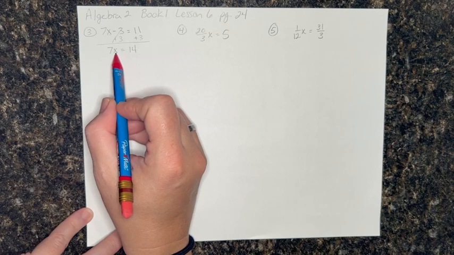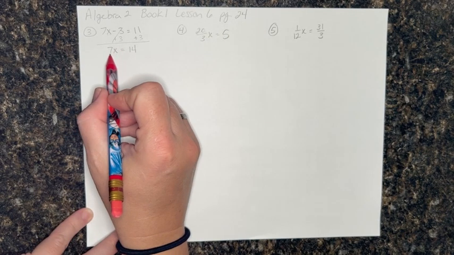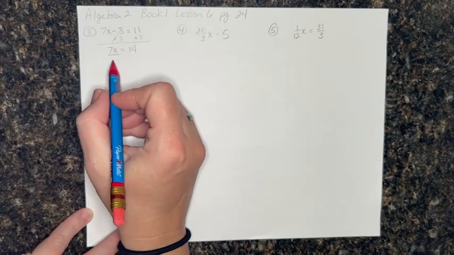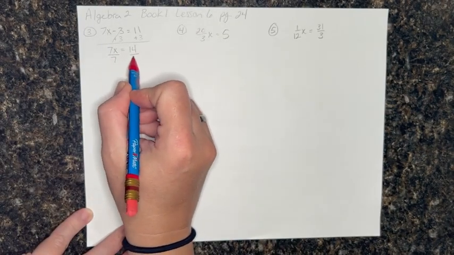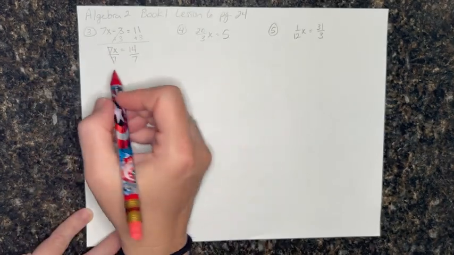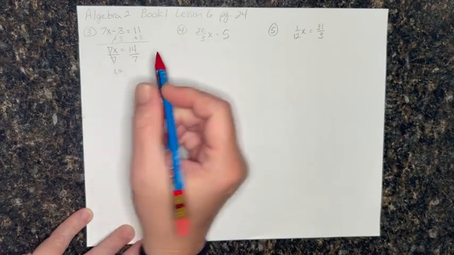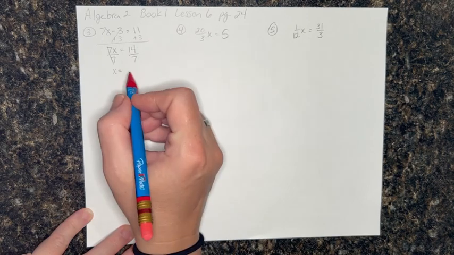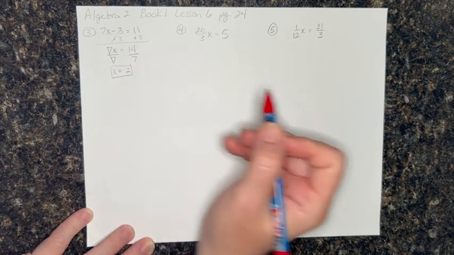Now, I'm trying to get this x by itself. 7 is being multiplied by x. We are going to do the opposite to cancel it out. We're doing the opposite and dividing by 7 on both sides. 7 over 7 is 1, so they're canceled out. X is equal to 14 divided by 7, or 2.